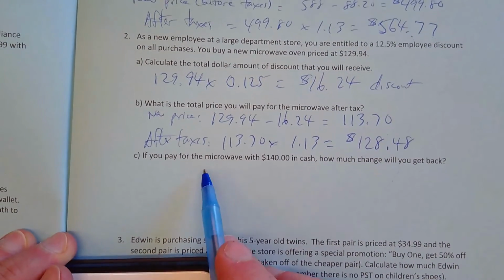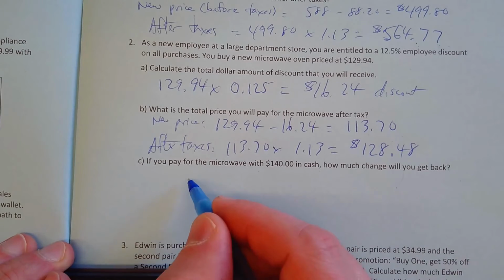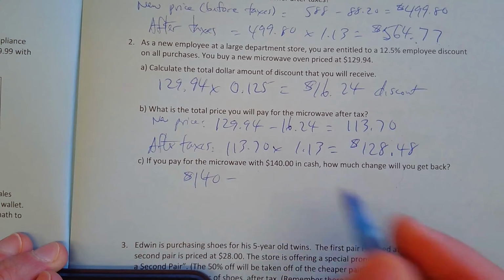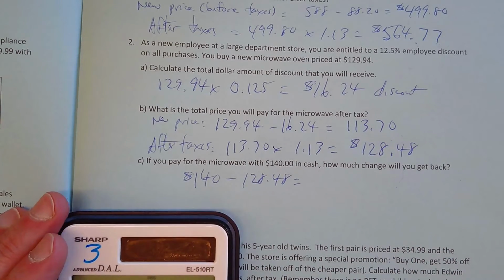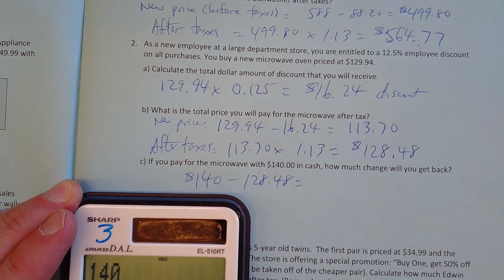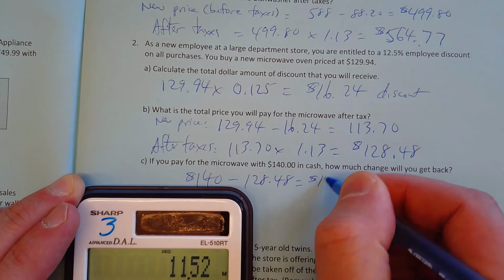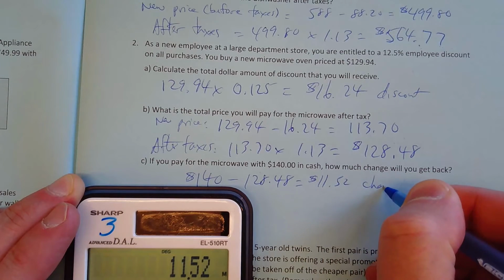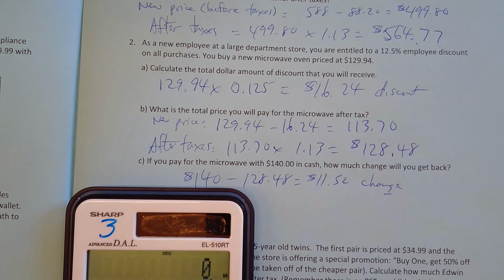If you pay for the microwave with $140 in cash, how much change will you get back? Okay. Minus 128.48. Which page is that? We're on page 7. So that's $11.52 change. Anybody else got $11.52? Yep. Okay.